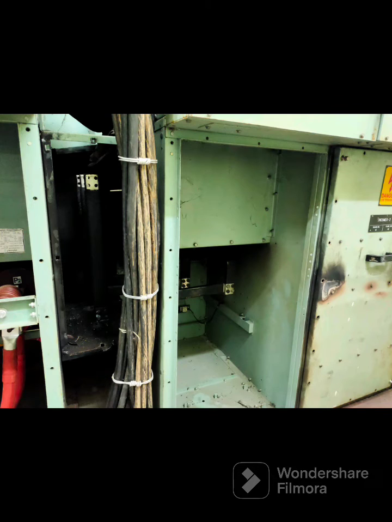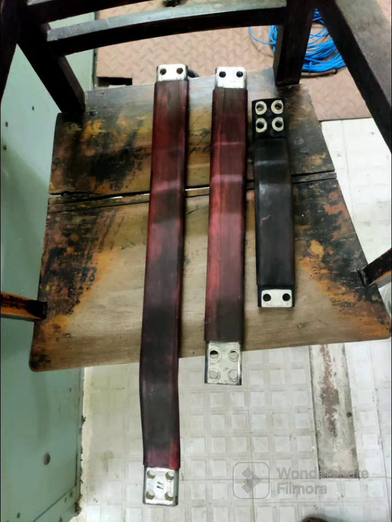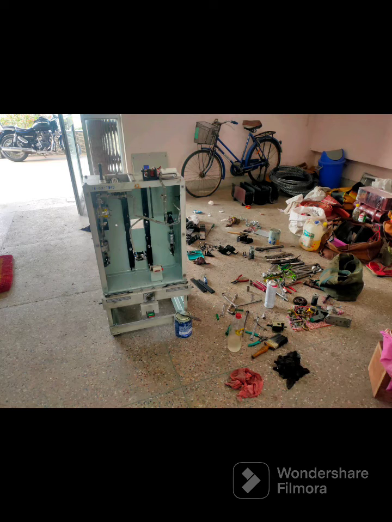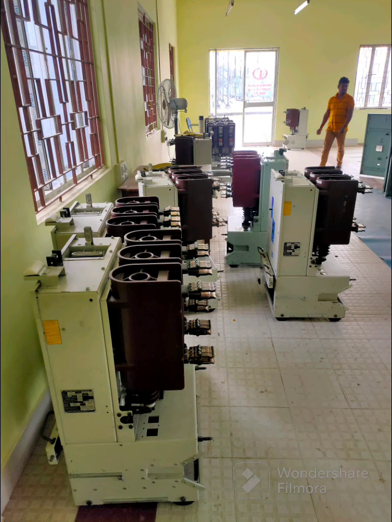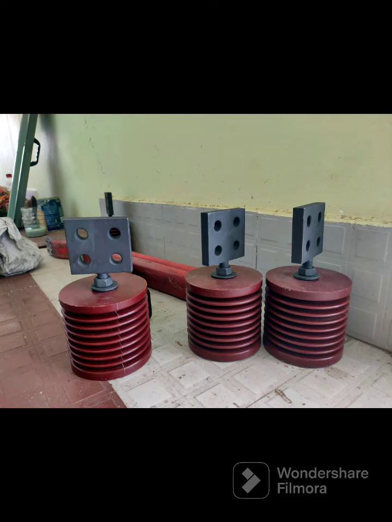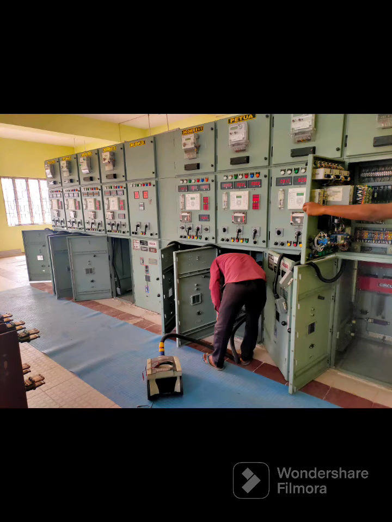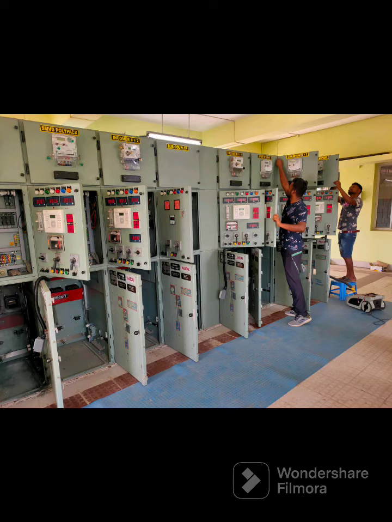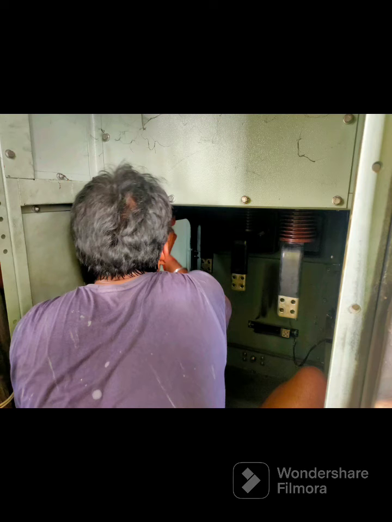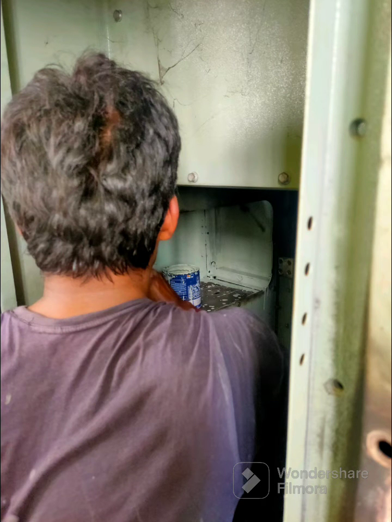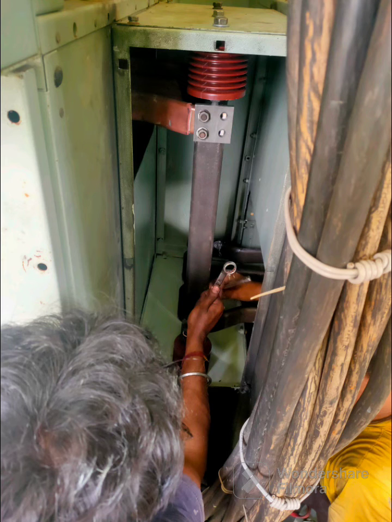The painting inside the panel has already been completed. This bus bar was adjusted, and the affected breaker has just been serviced and overhauled, and this BPI has been fitted. Now the breaker panel has been cleaned, and this is the procedure inside the breakers. So the painting is going on inside this.